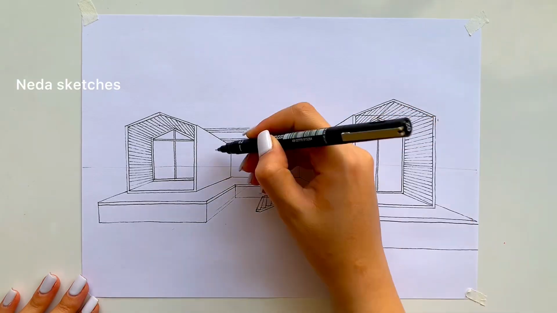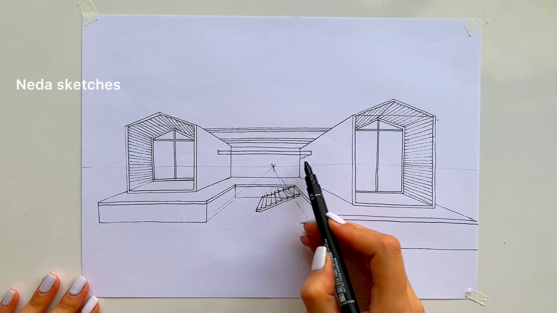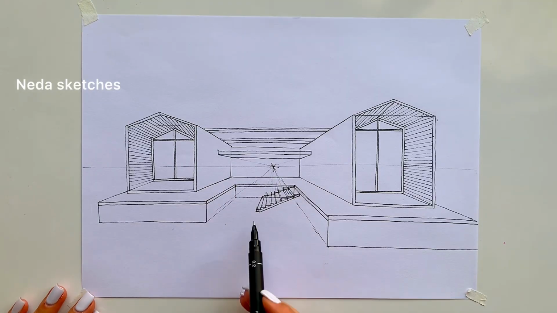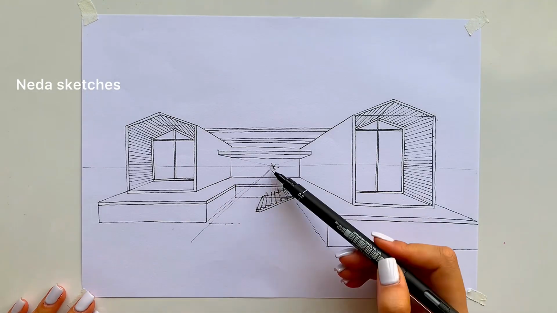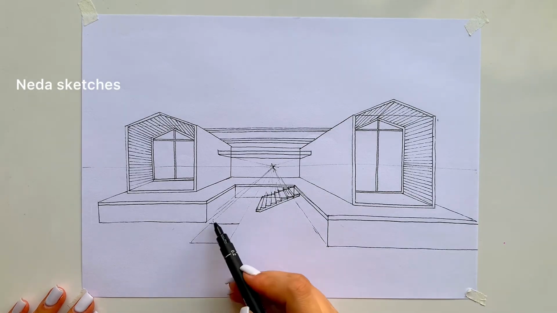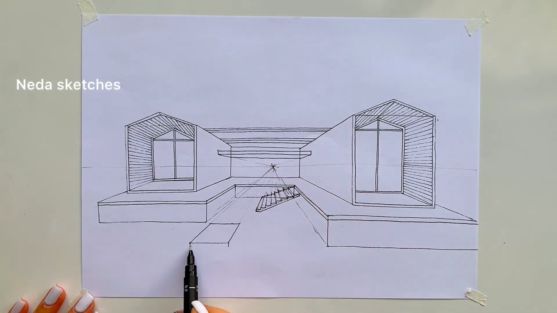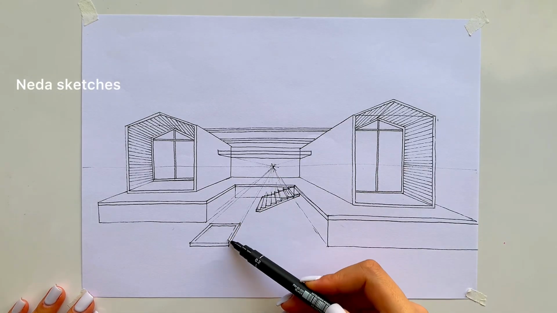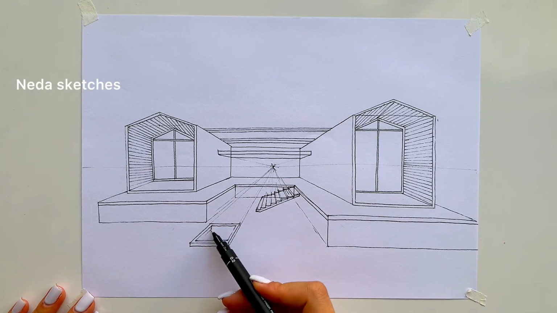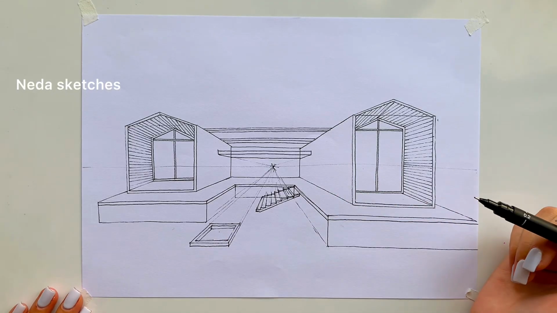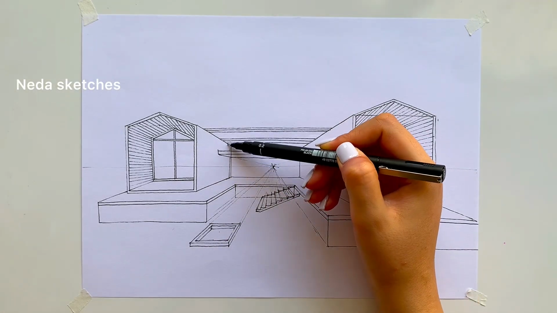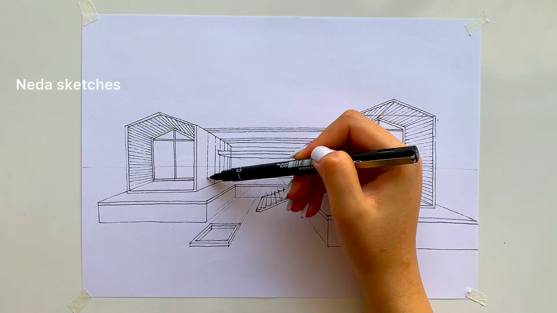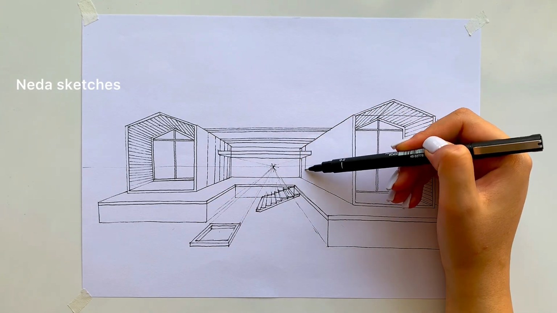Okay, after adding wood material, I want to draw an extruded rectangular surface here, and as you see, the depth of the space is along the y-axis and converging to the vanishing point. And after that, I draw this little square garden, and it has a depth along the z-axis. In the next step, I add more details to this little square garden. Here I want to draw some vertical lines to make a texture and add more details to my drawing.